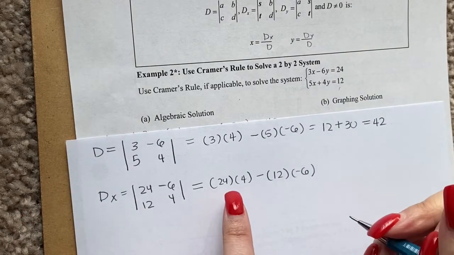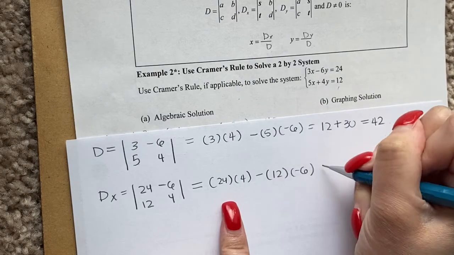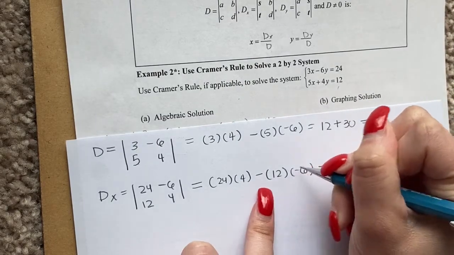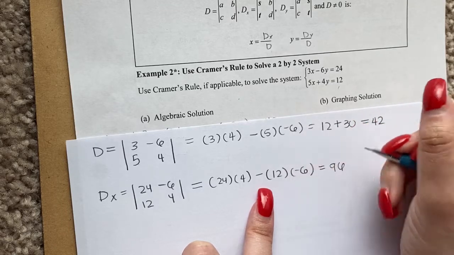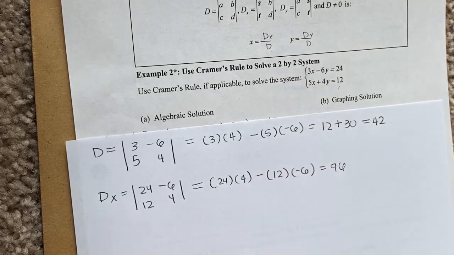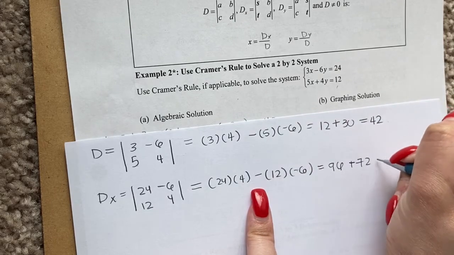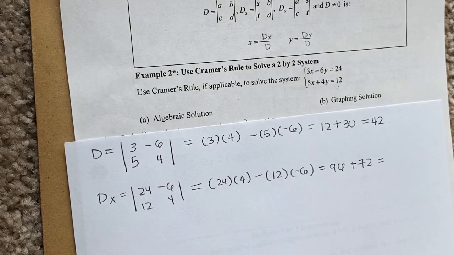So 24 times 4 is going to be 96. And then negative 6 times 12 is going to be 72, positive because it's negative and negative, so it's positive. And then 72 plus 96 is going to be what?